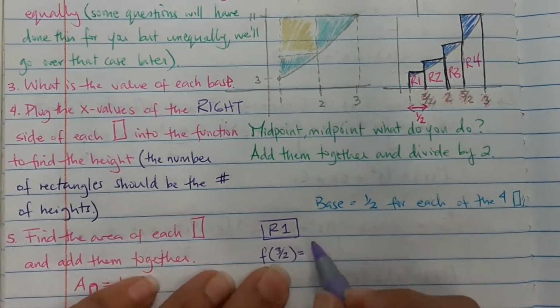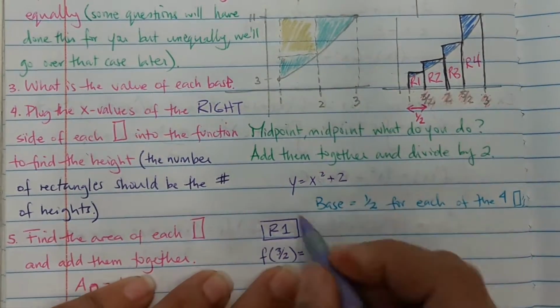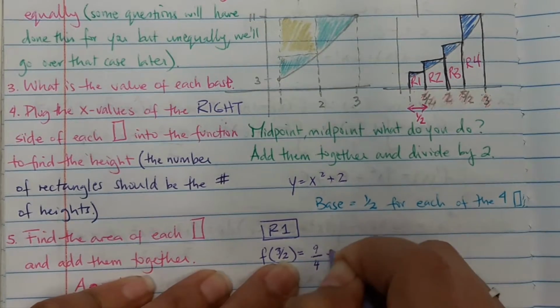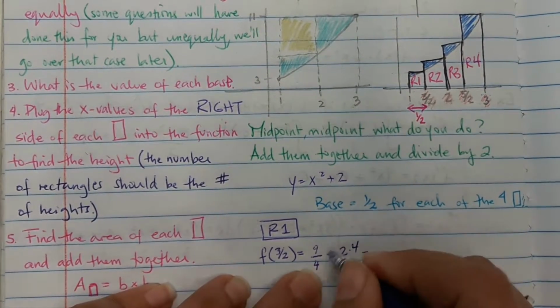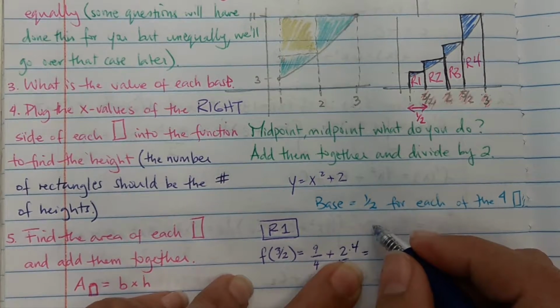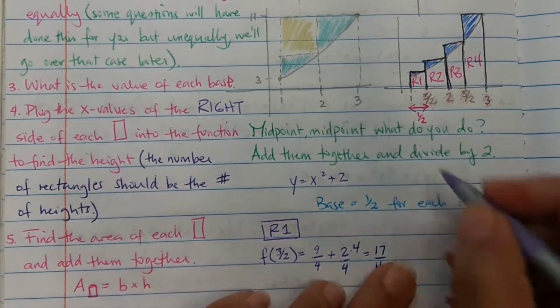So my y value when x is 3 over 2 is just plugging it in to x squared plus 2. It's going to be 3 over 2 squared, which is 9 over 4, plus 2. We'll make the denominators the same. Do it at the bottom, do it at the top. Then go ahead and combine them because now they're the same denominator. So it's 9 plus 8, which is 17 over 4.